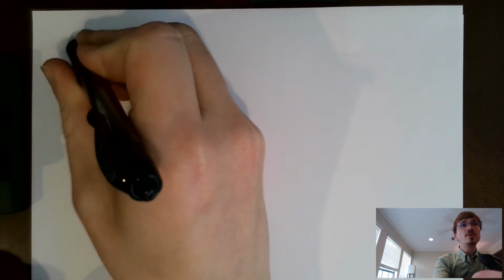Hi everyone. In this video we're going to talk about what it means for a set of vectors to be a basis of a subspace. And intuitively a basis is just going to be a set of vectors that is somehow representative of a subspace. So let's begin with the definition.